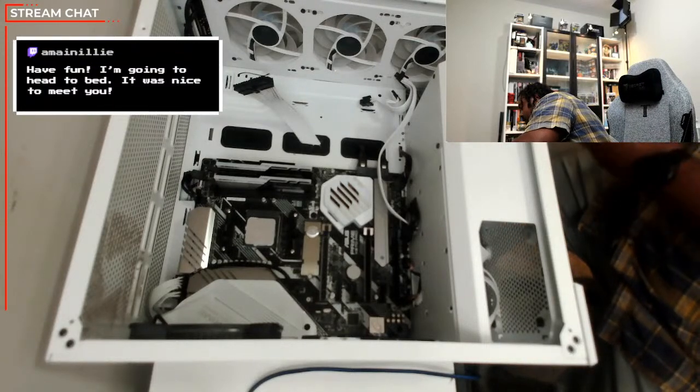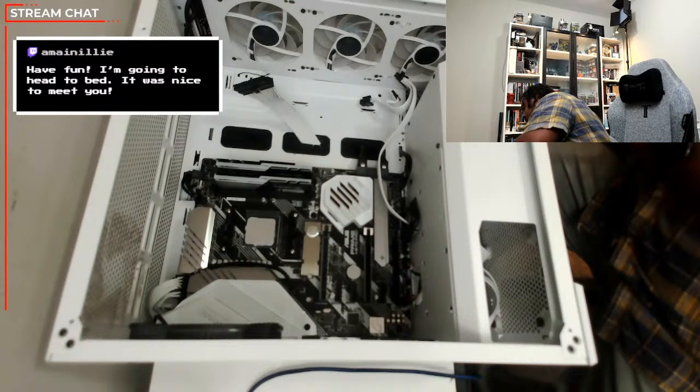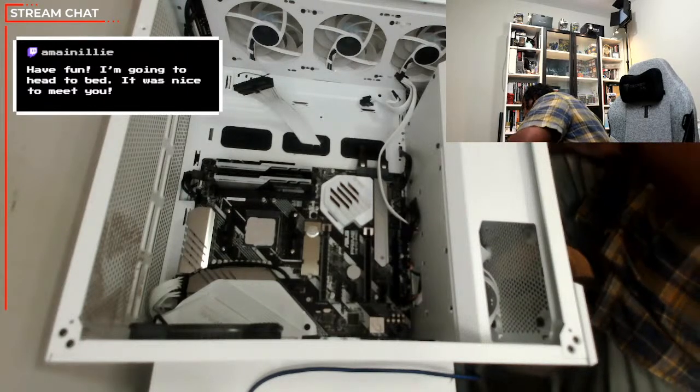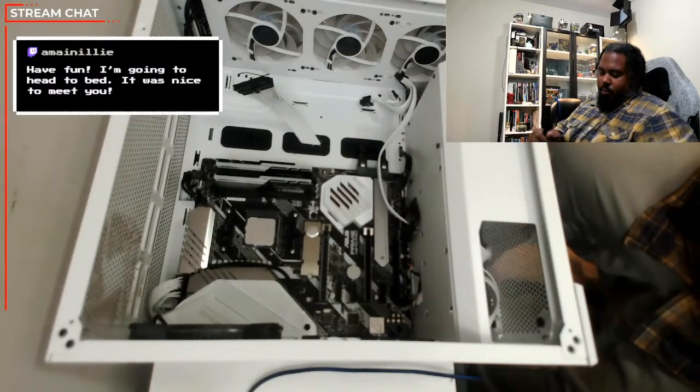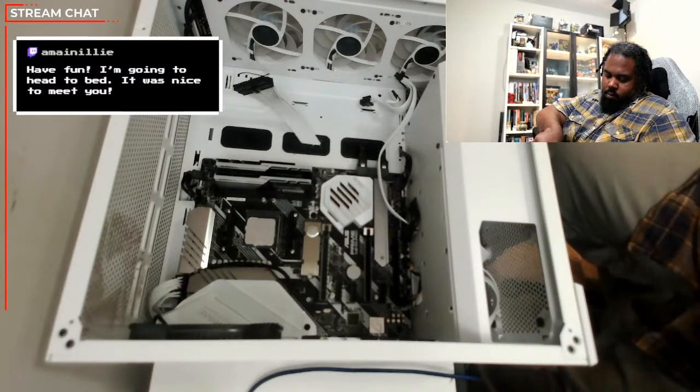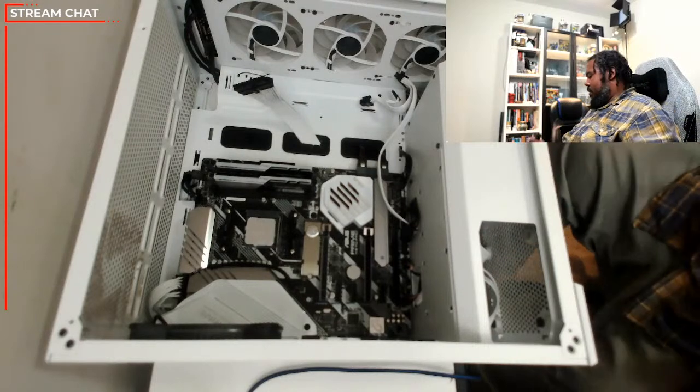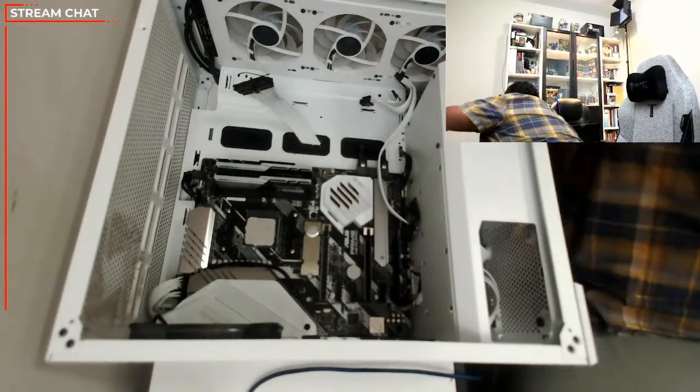This is motherboard. Oh, I see. PSU side, motherboard side. Motherboard. Gotcha. I was putting it in backwards.